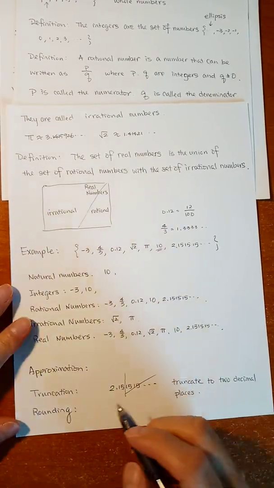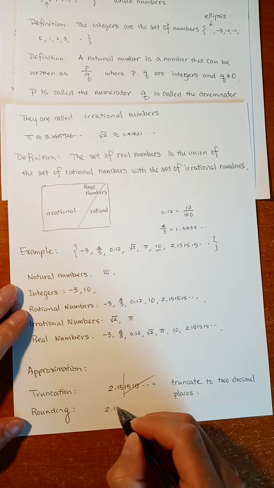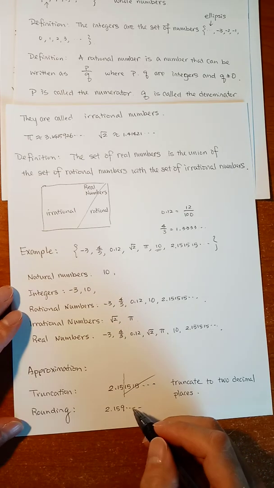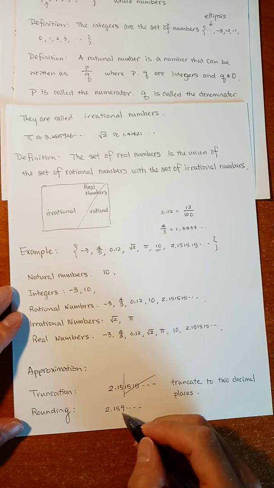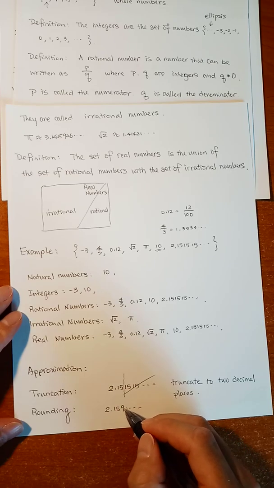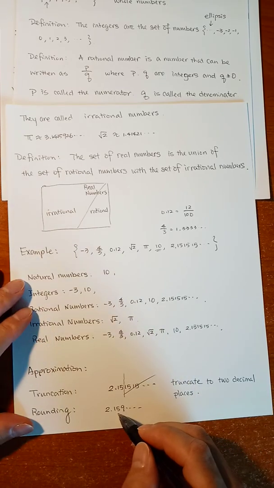Rounding has the following meaning. For example, if I have 2.159 stuff, if you truncate to 2 decimal places, 9 is extremely large. It's almost 6.